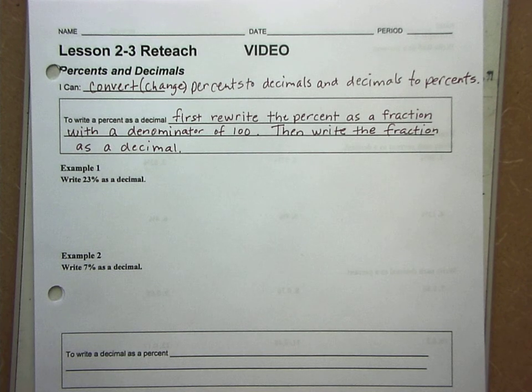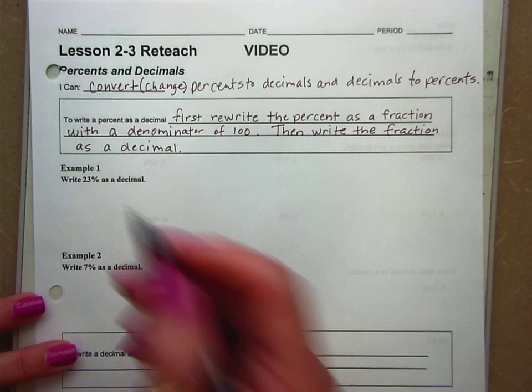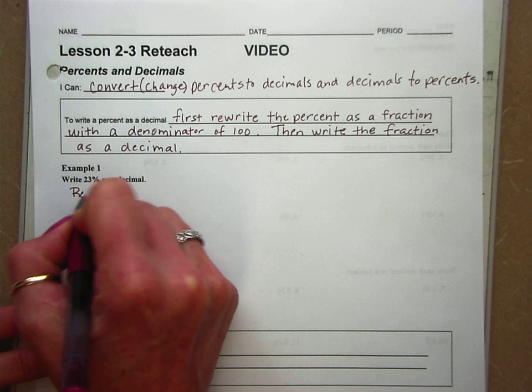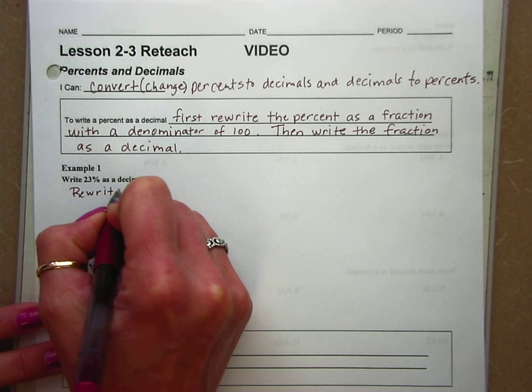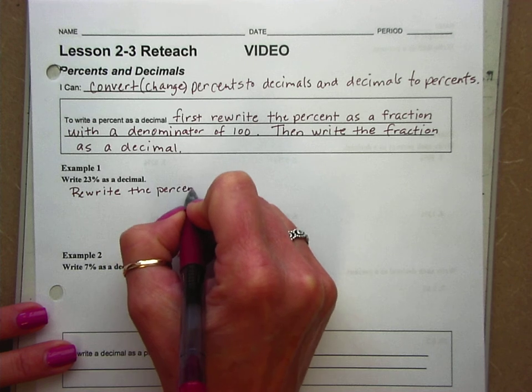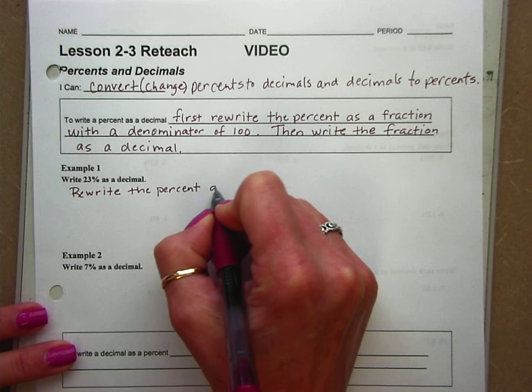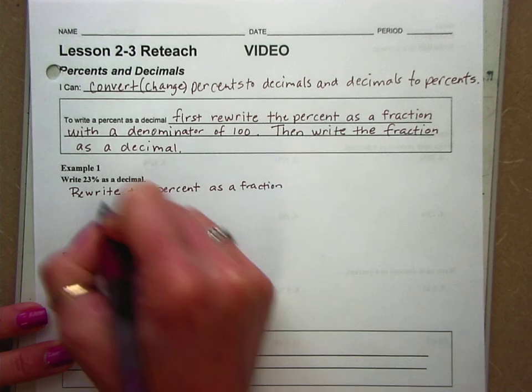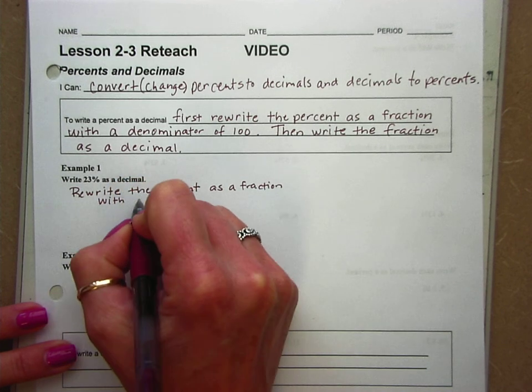So let's take a look at this. First thing that we're going to do is we're going to rewrite the percent as a fraction with a denominator of 100.